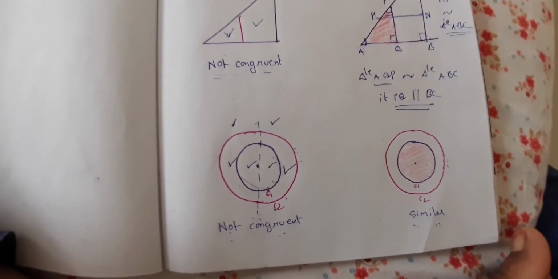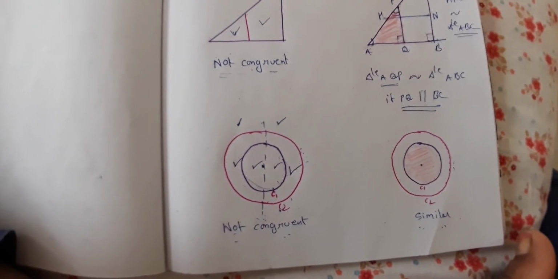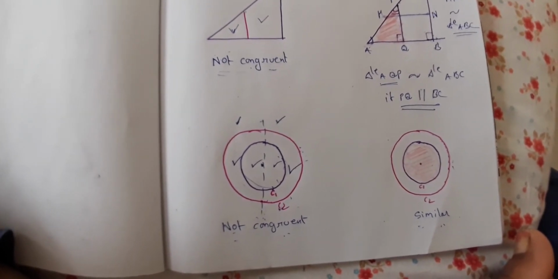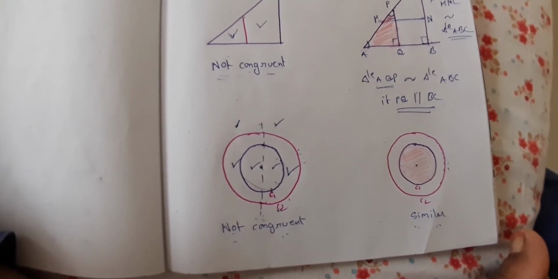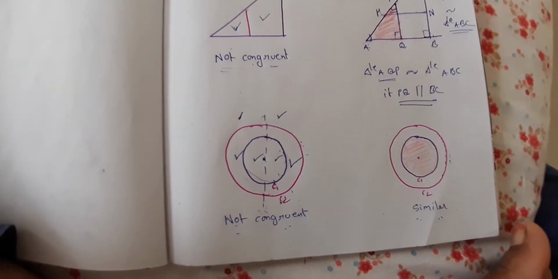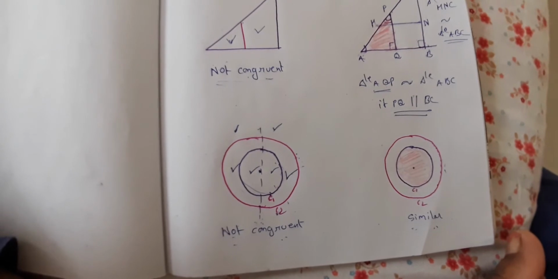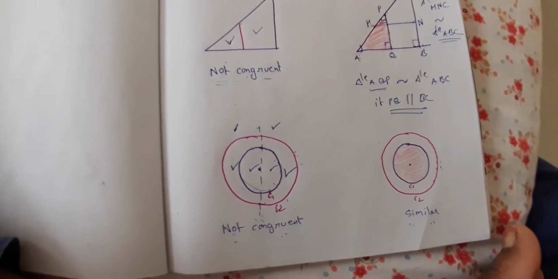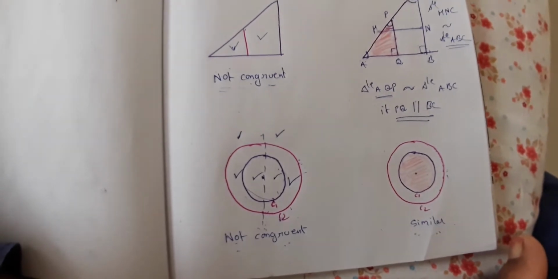Whichever shapes. Here though we are taking geometrical regular shaped figures. It can be a tree, it can be a leaf, it can be anything, any kind of drawing. So always see that if the shapes are the same and the sizes are the same, they are congruent. If shapes are the same but sizes are different, rather we can say proportional, then they are similar.